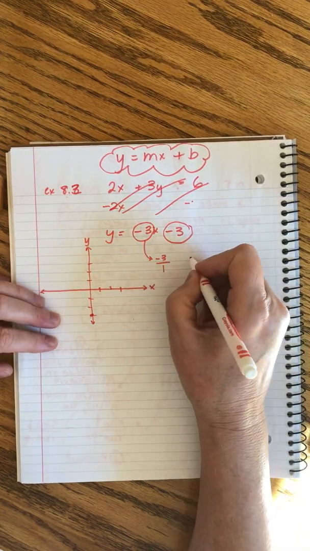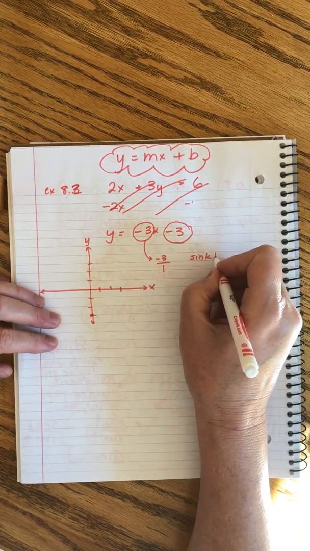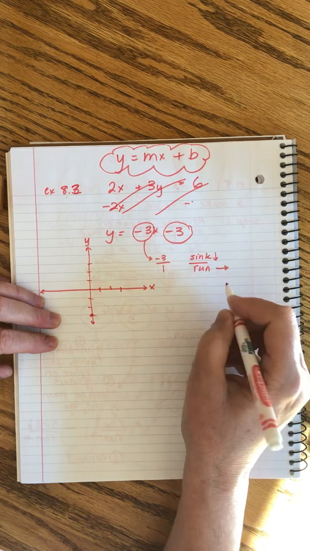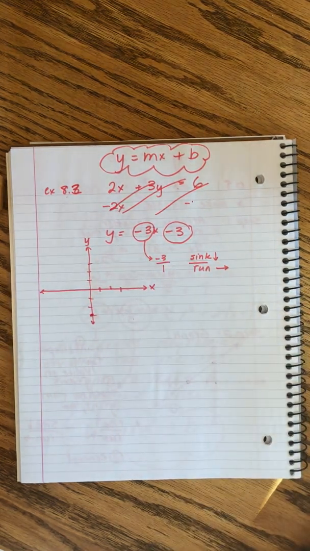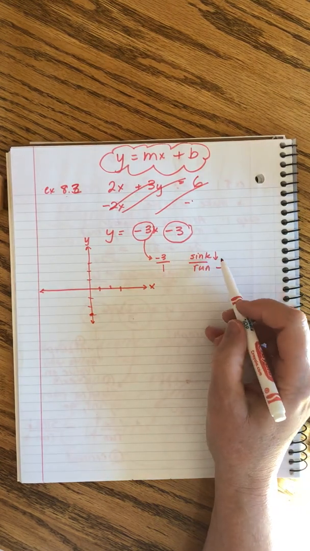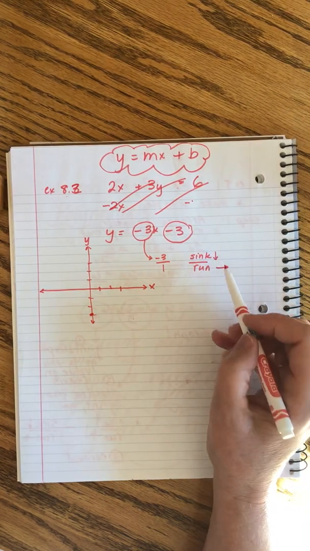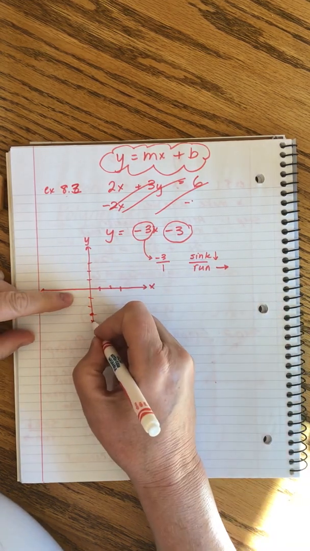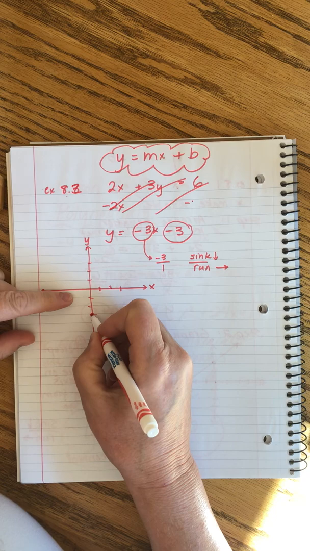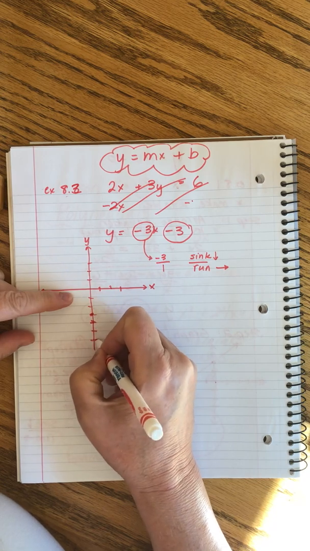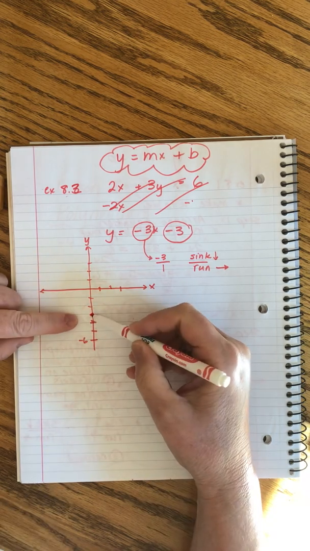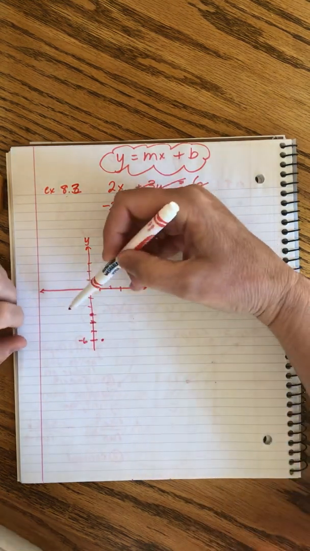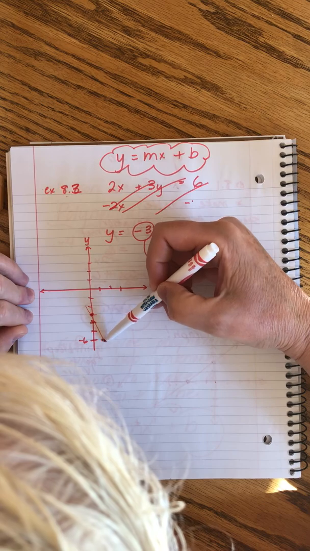This is negative, so it's gonna be the sink, which means we go down over the run, which is always to the right, okay? The numerator can switch whether it's negative or positive, but the bottom is always to the right. Okay, we need to go down 3 more, so I'm gonna have to extend this, aren't I? There's -3, 4, 5, 6. That's -6. So I'll go down 3, 1, 2, 3, and then to the right 1. And there is our line.